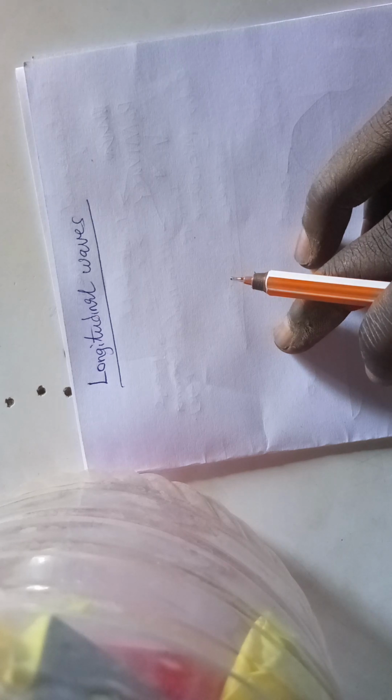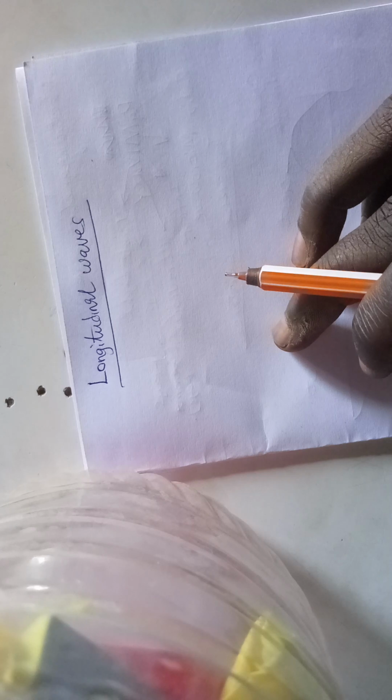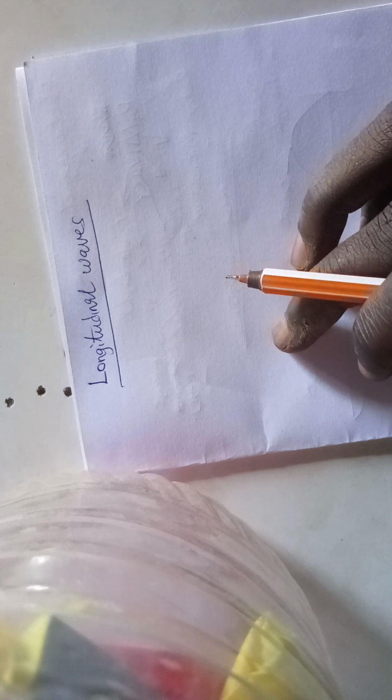In the last tutorial, we started looking at the general wave, and then we also covered longitudinal waves and the existence of transverse waves, including some examples of transverse waves. But in this tutorial, we'll mostly focus on longitudinal waves and terms used in wave physics. So what is a longitudinal wave?